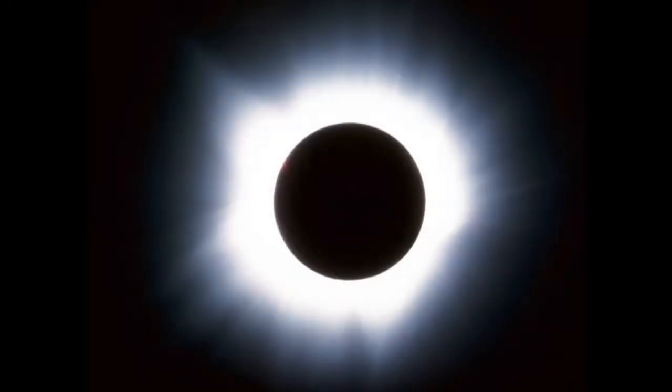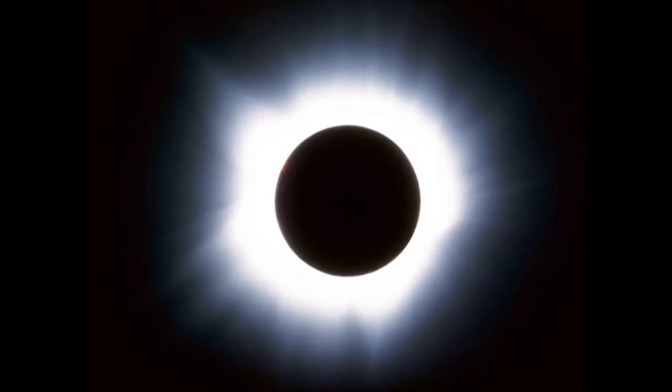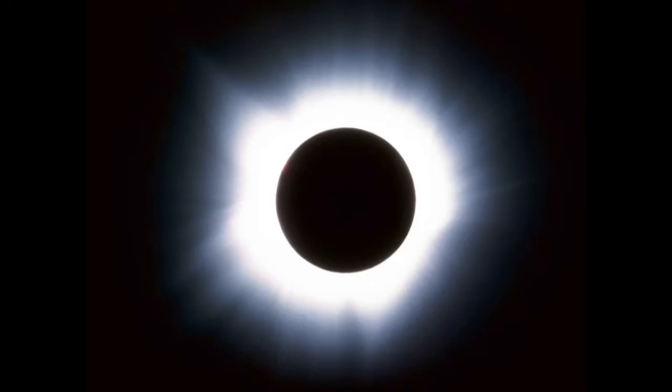And this is a spectacular event, and during that time, the entire disk of the sun is blocked out, and you can see this wonderful corona around the sun, this amazing stuff that you can't see at any other time, at least not with the human eye.